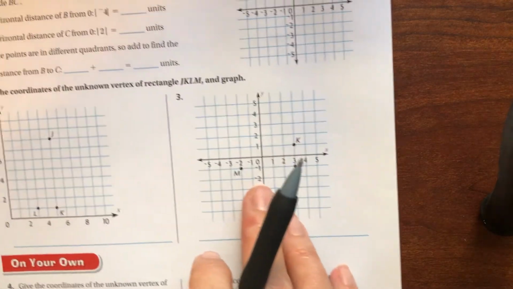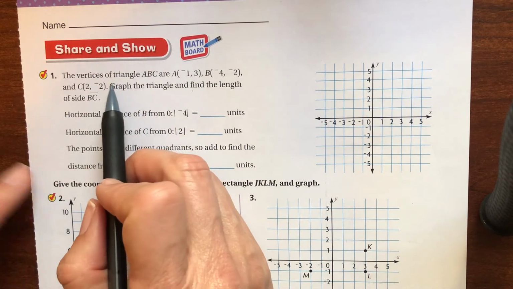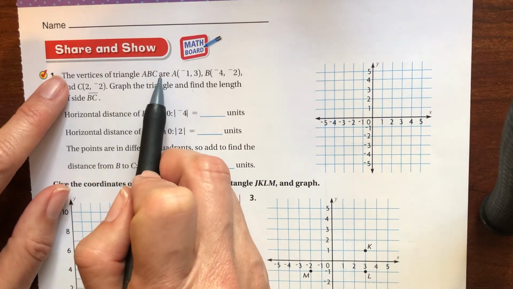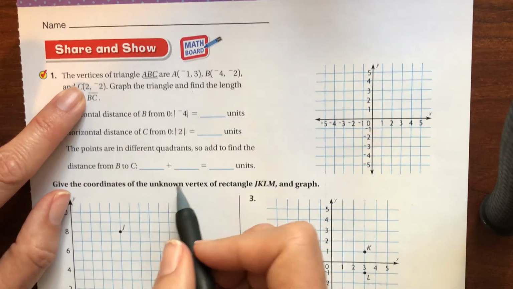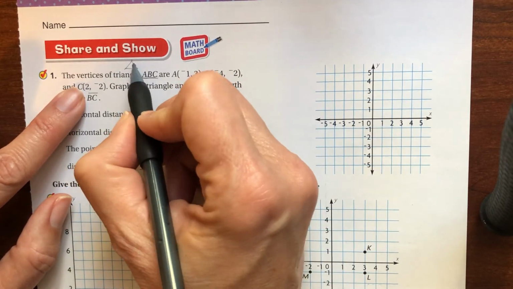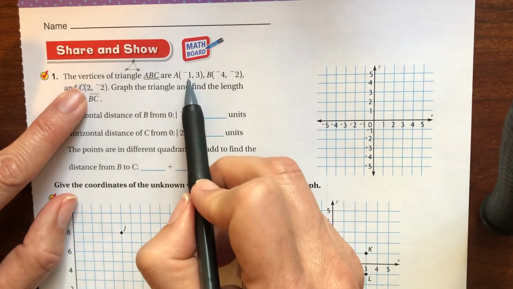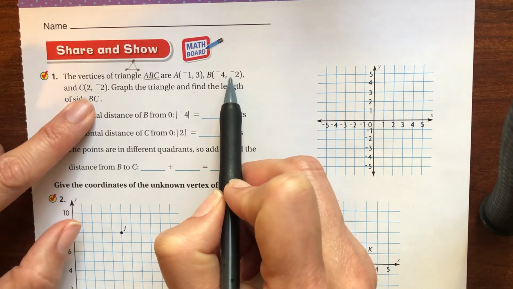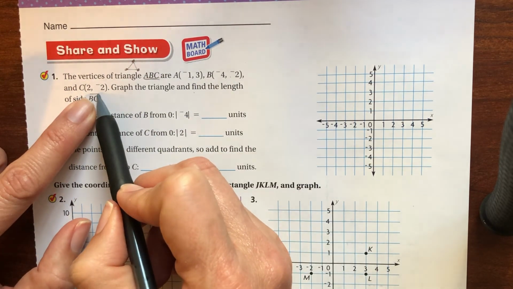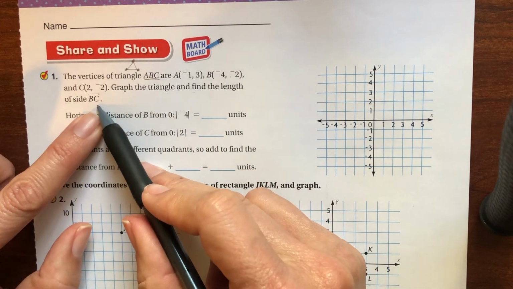Okay, let's do number 1 and then we'll move on to our notes. The vertices of triangle ABC, so there can only be 3 vertices with a triangle because there's 3 sides. So there's 3 vertices, 3 points. A, let's see, is -1, 3. B is -4, -2. C is 2, -2. Graph the triangle and find the length of side BC.